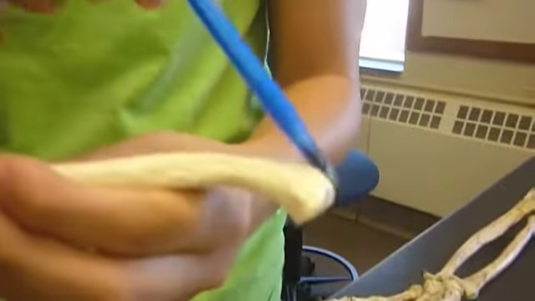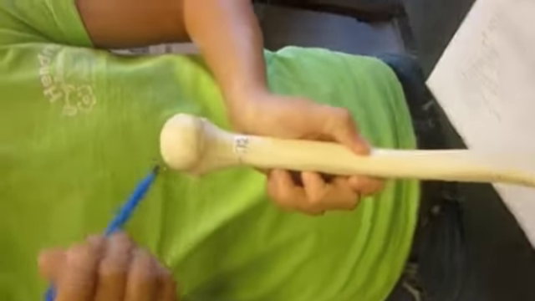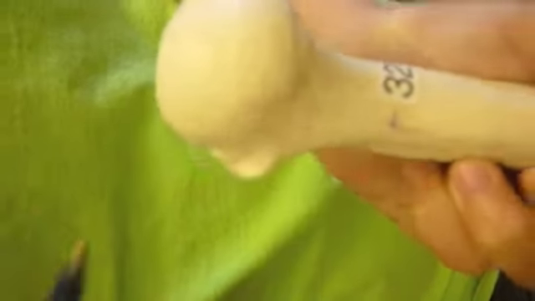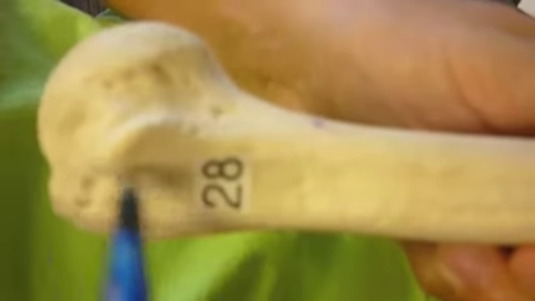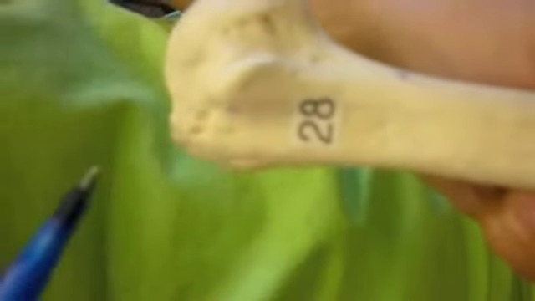It is a left one. This is the medial end, and this is the lateral end. This is the head of the humerus. This is the anatomical neck, while this is the surgical neck. This is the greater tubercle. This is the lesser tubercle. And this is the intertubercular groove.